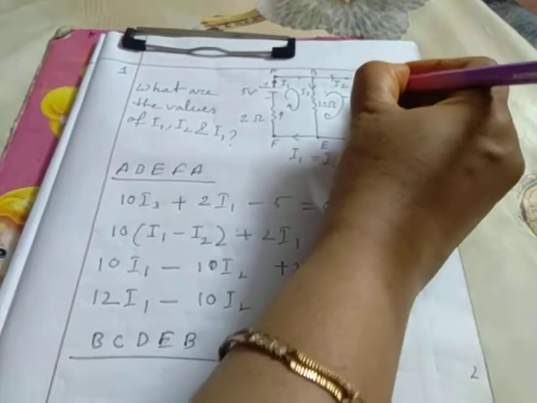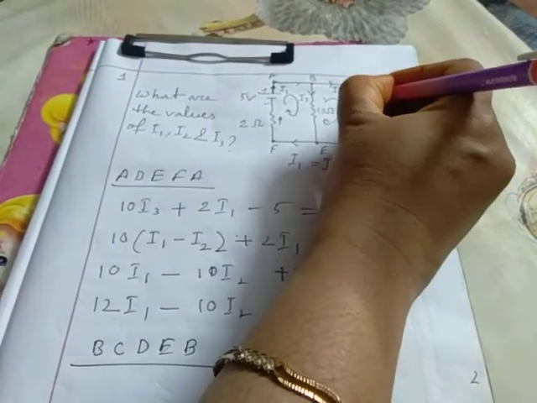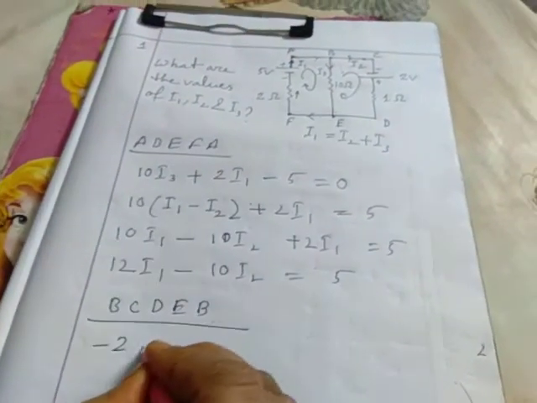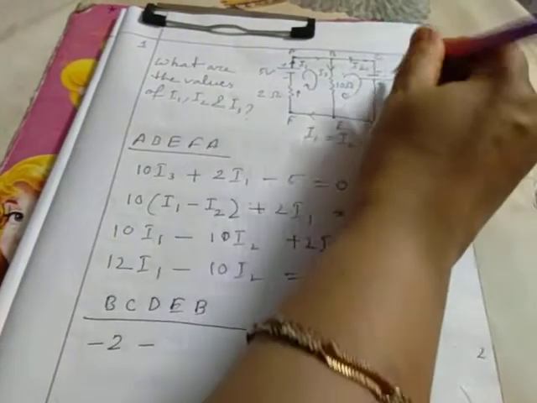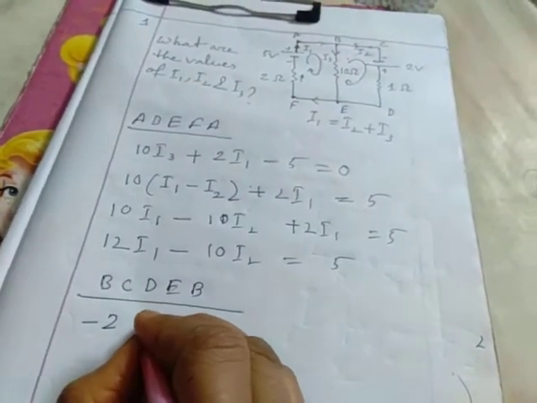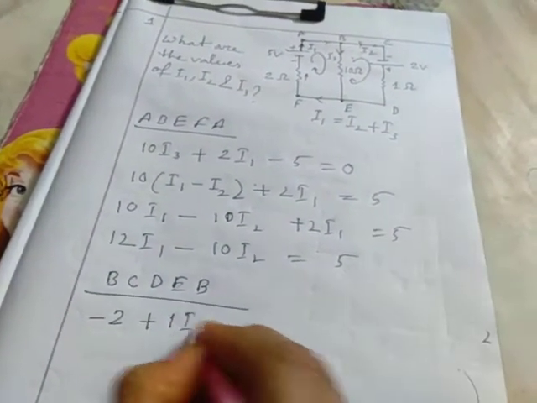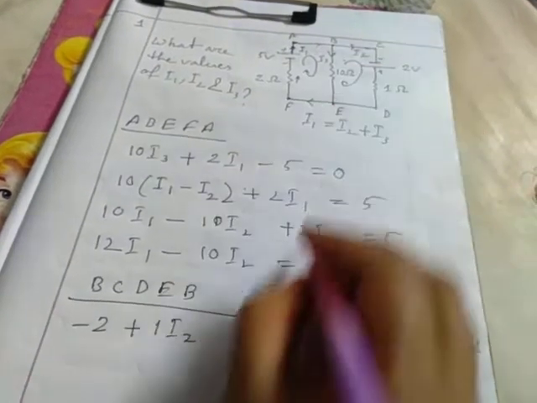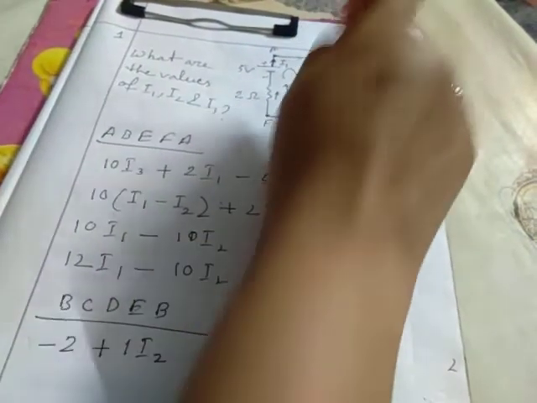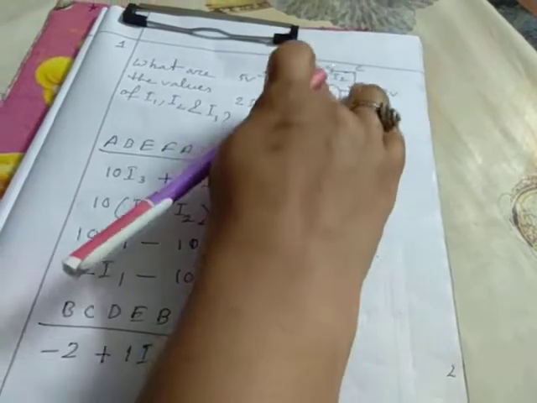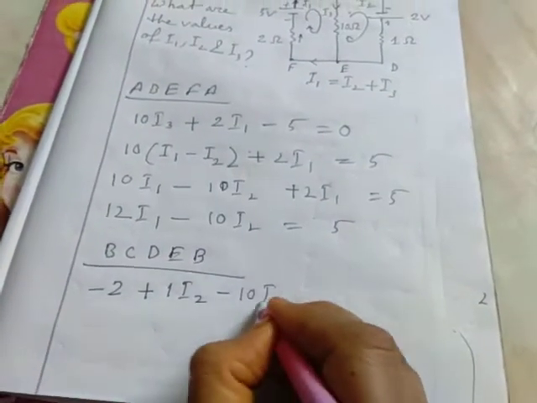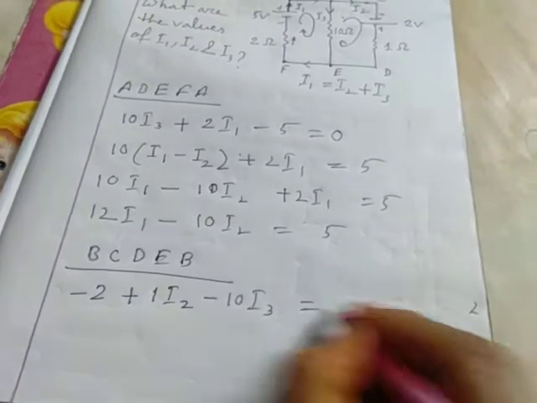So while moving you see the negative sign of the cell, that means minus 2, then the current is moving towards this direction and you are also moving that way, so positive 1 I2. But in this case the current is moving this direction and you are going the opposite direction, so it will be minus 10 I3 equal to 0.